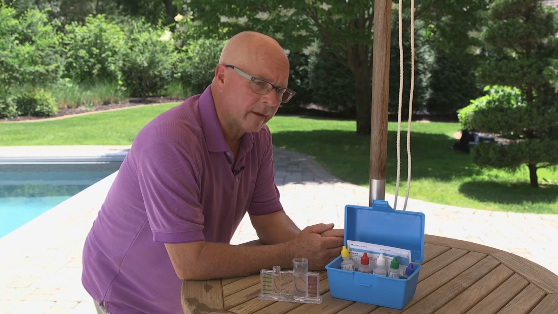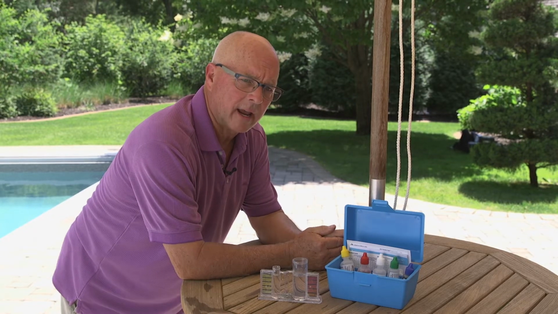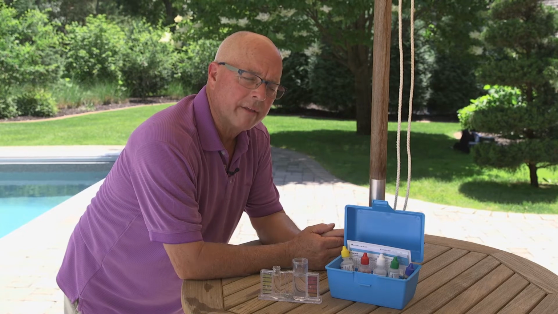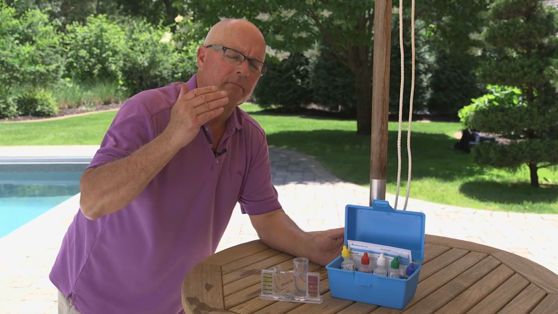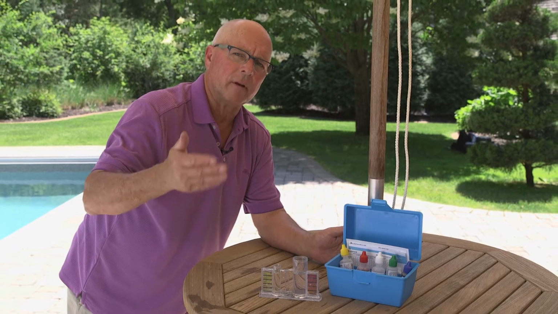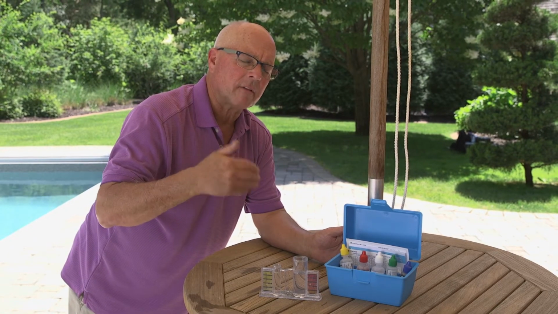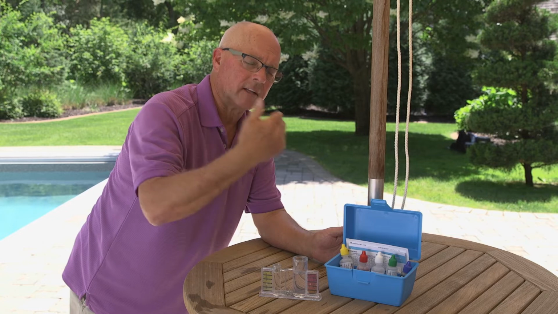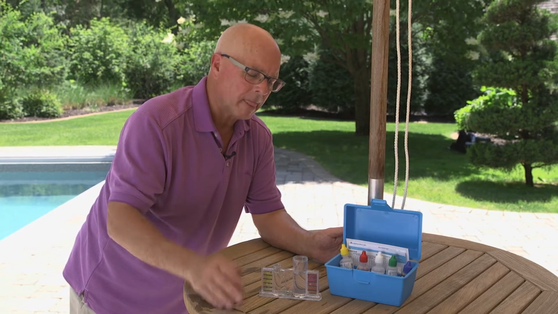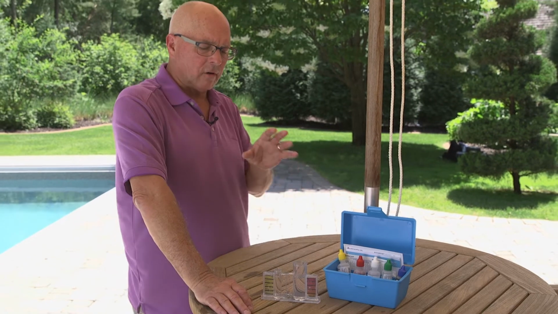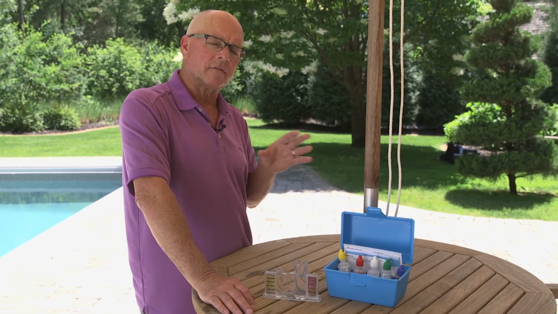If you remember nothing more out of this than to keep an eye on the pH level of your pool, that is the one that will probably be the most pertinent of the two that you're going to be testing for. If it gets beyond the chlorine test and gets beyond the pH test, call us, we'll help you through it, no big deal.